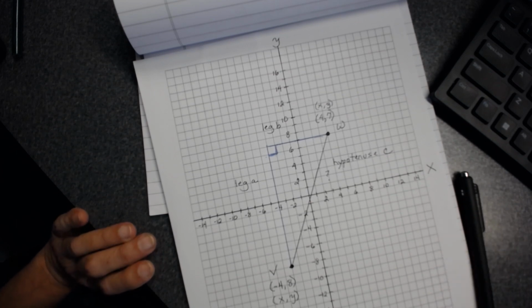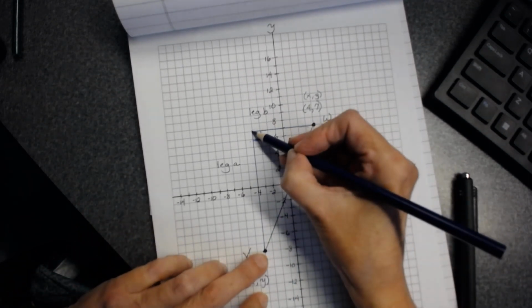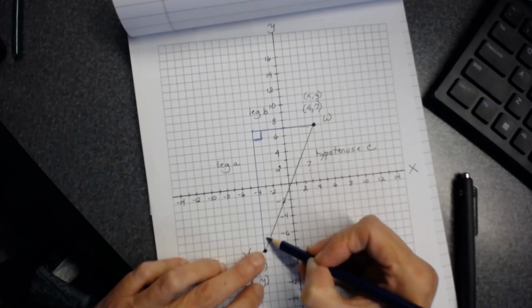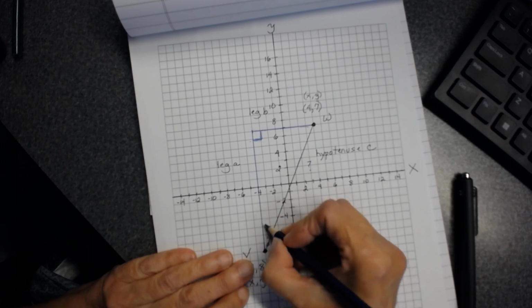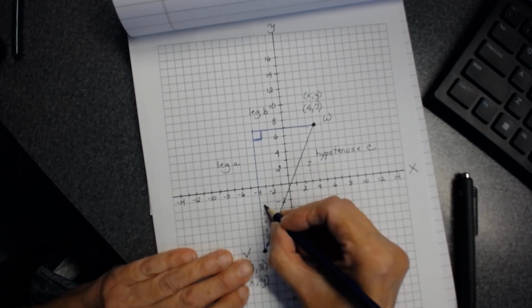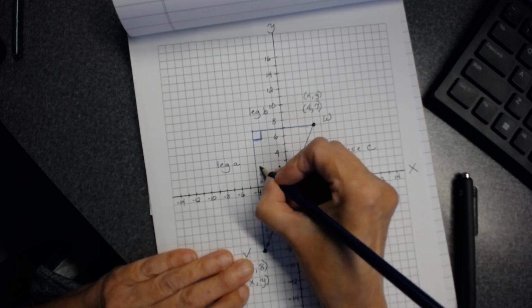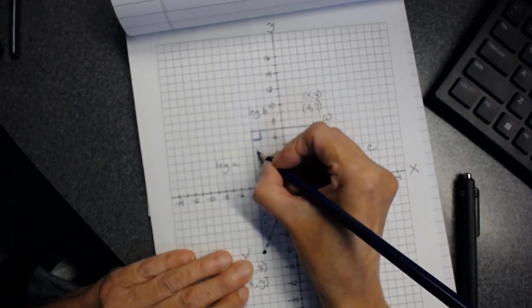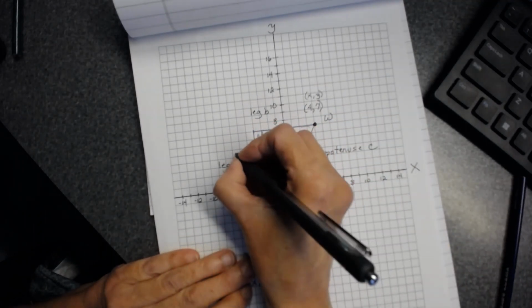So let's start with between here and here. How many little blocks are in there? So let's start right here. There's 1, 2, 3, 4, 5, 6, 7, 8, 9, 10, 11, 12, 13, 14, 15 of them.